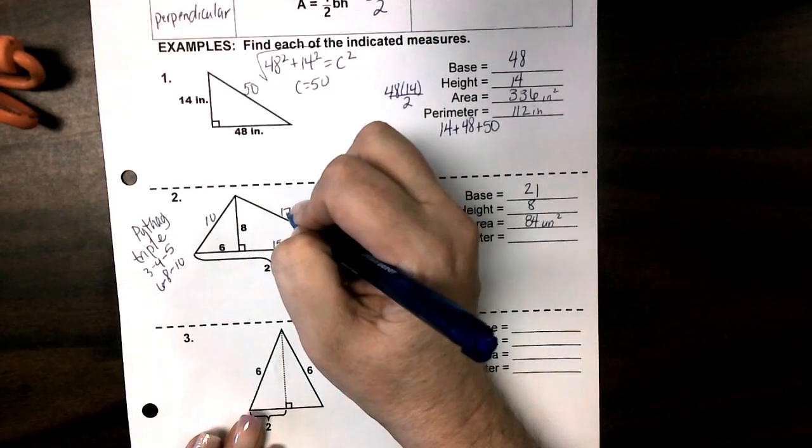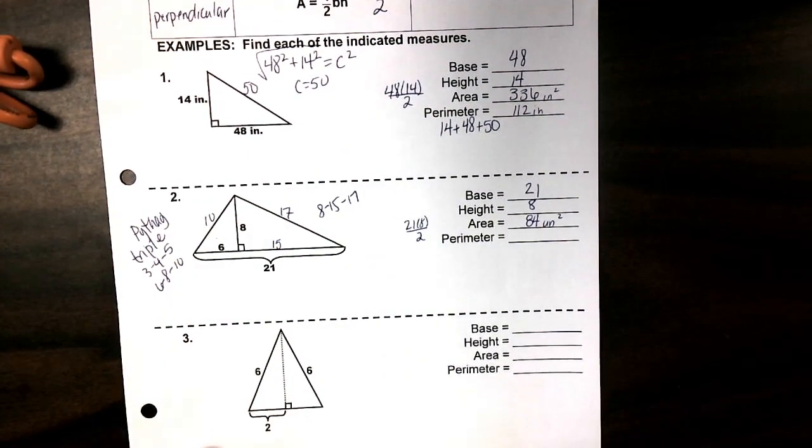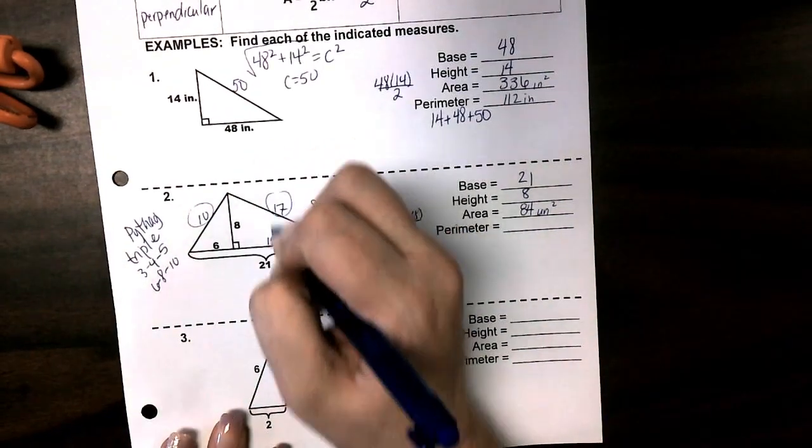And so now do I have enough information to find perimeter? Yes. 10 plus 17 plus 21.